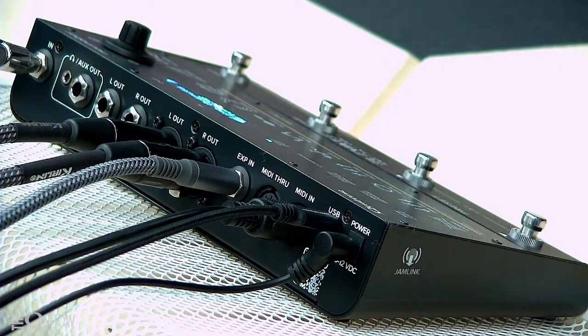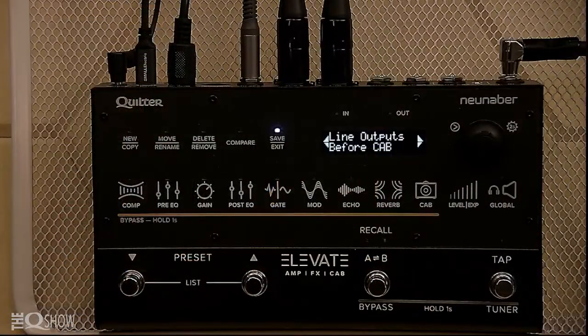Oh yeah, you would want that because you have headphones on. You're not running headphones through a cab. Exactly. But on the line outputs, you can select whether you want those before or after the cab. So if you're running to a guitar amp or powered guitar cab or something like that, then you would want to change this to before cab.